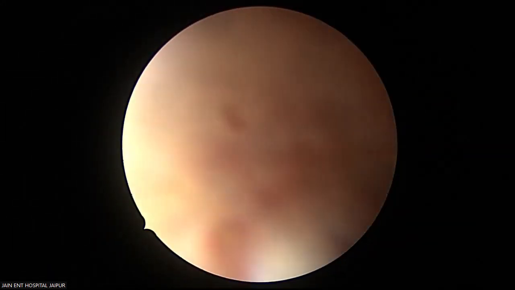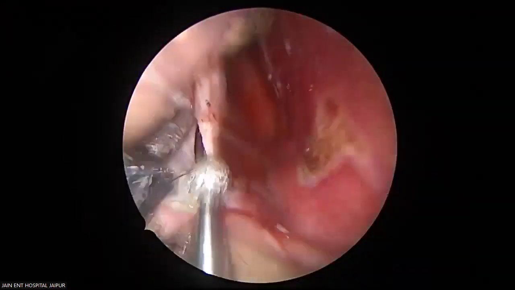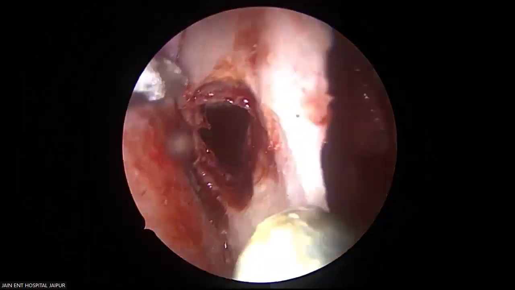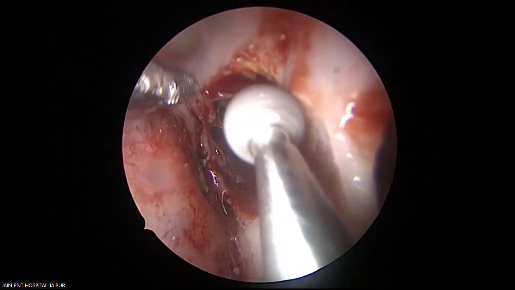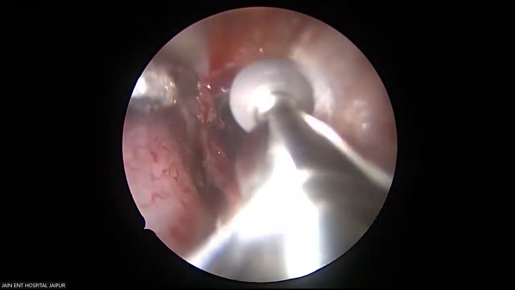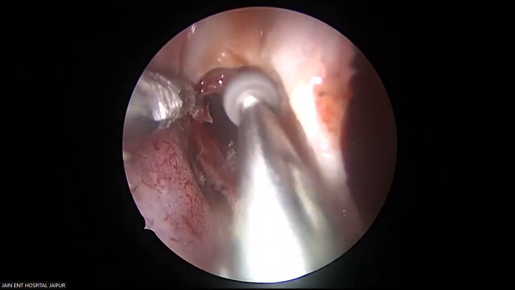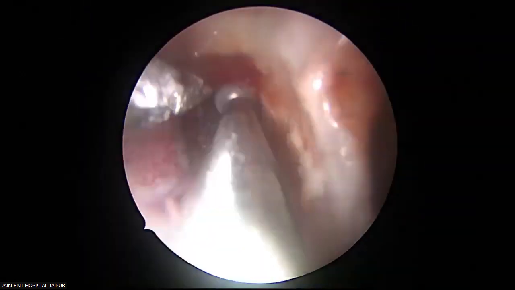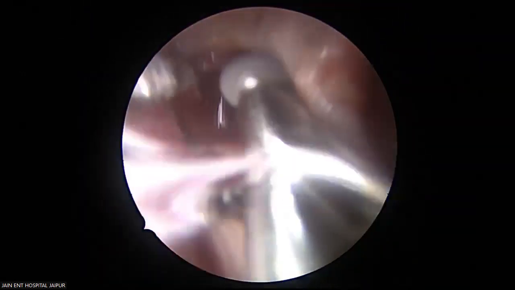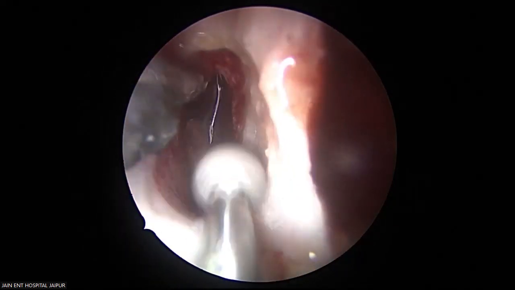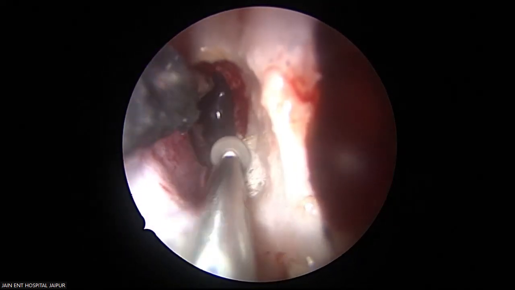See, my superior limit is going to be the floor of the orbit. We don't want unnecessary accidental entry into the orbit at this place. I will further widen it more and more all around.